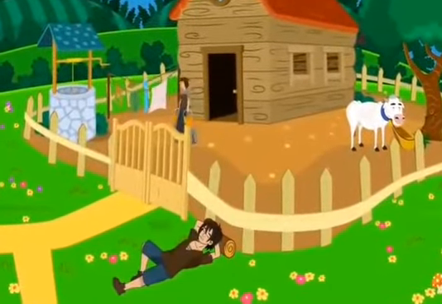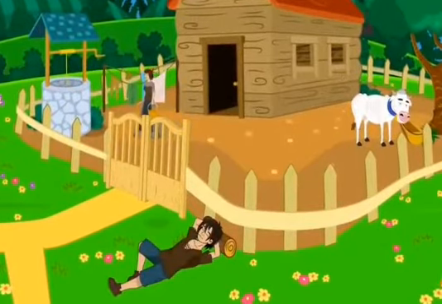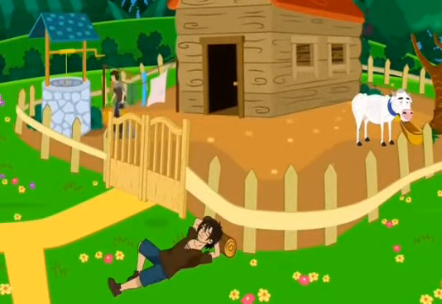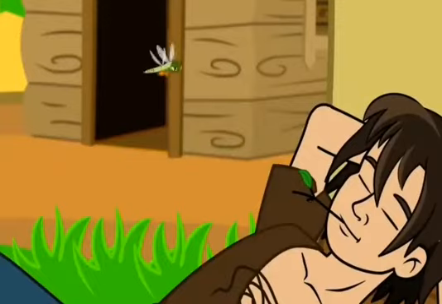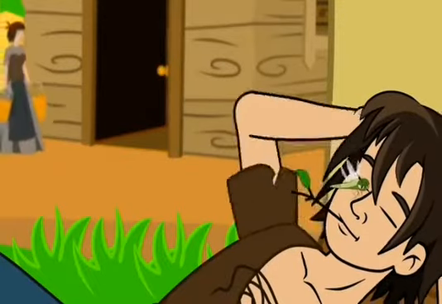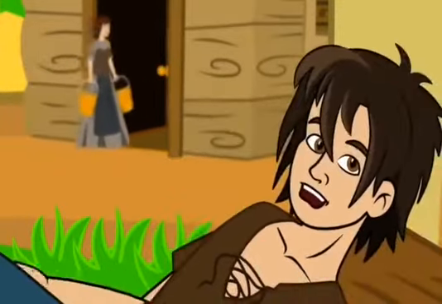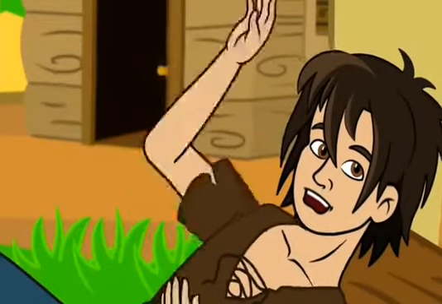Once upon a time, there was a poor widow who lived with her son. Her son Jack did not work because he was a very lazy young man. That was why they almost had no money.